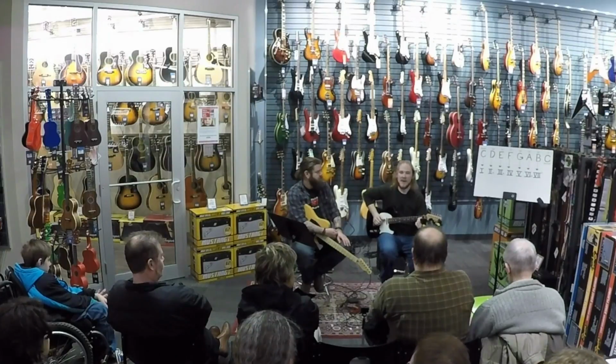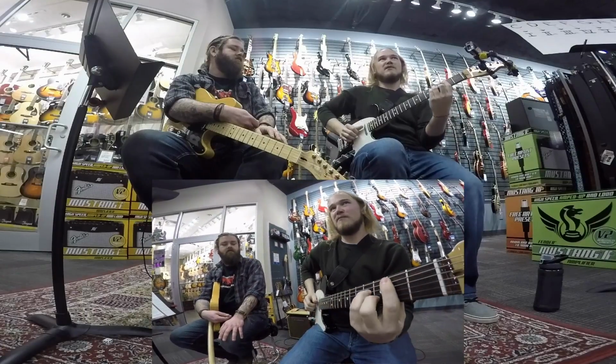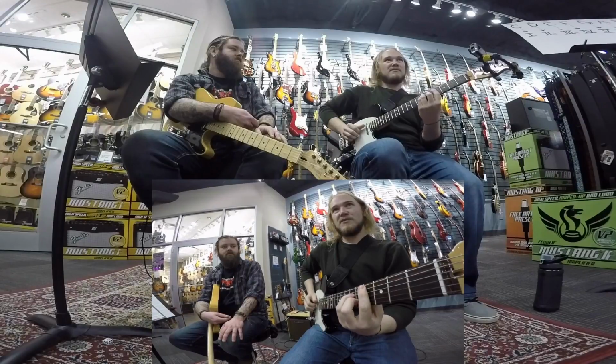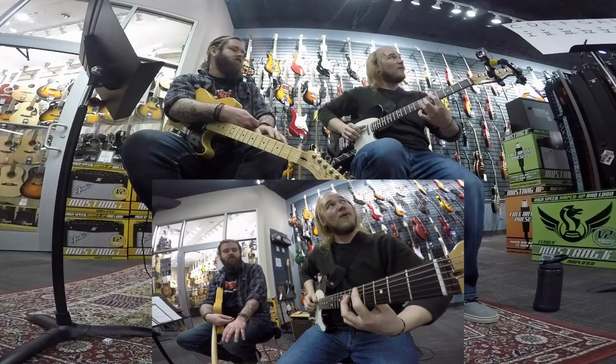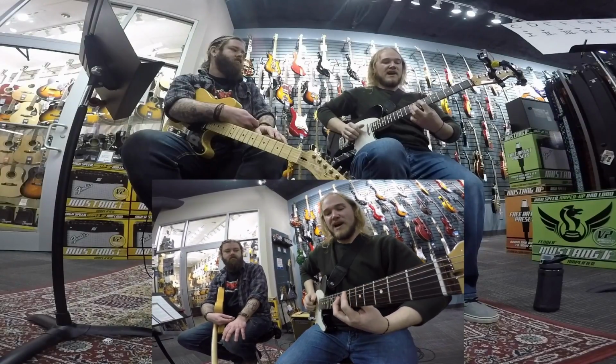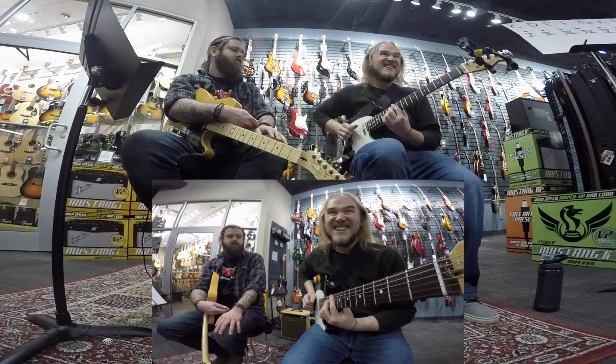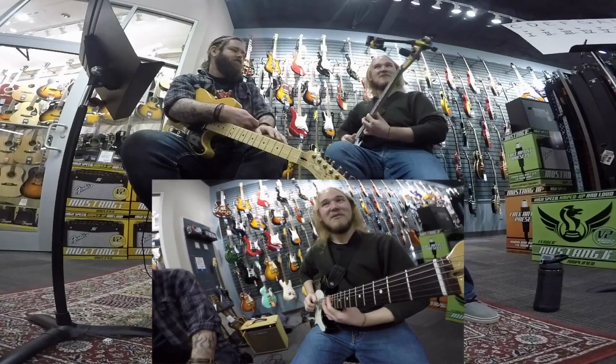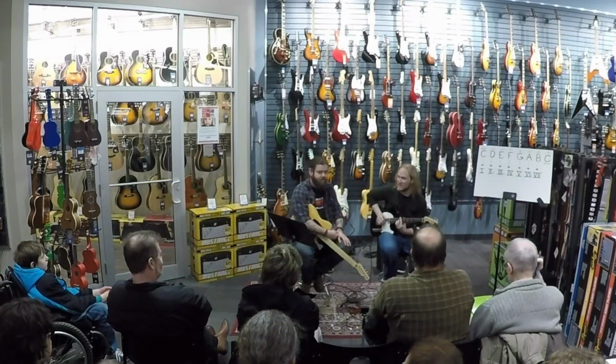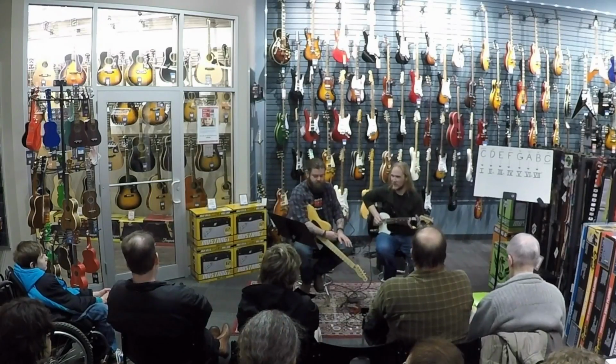In A major, we'd have A major for a 1, B minor for a 2, C sharp minor for a 3, D major for 4, E major for 5, F sharp minor for 6, and that nasty diminished, and back on A. Right, you can see why I leave that out. It's not really the prettiest chord to put in there for sure.